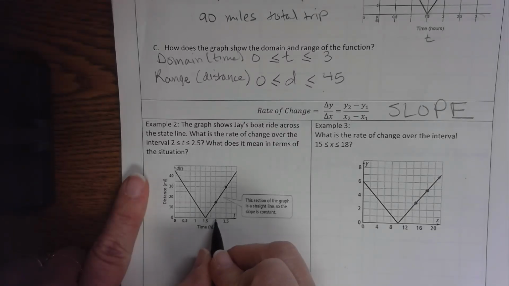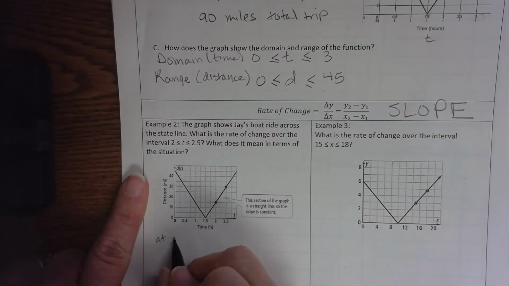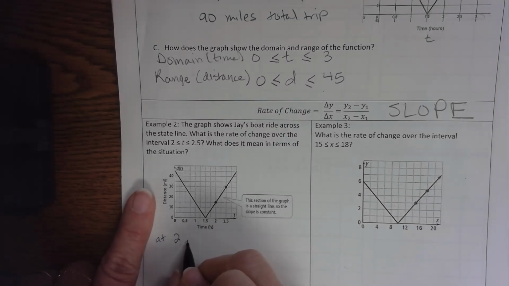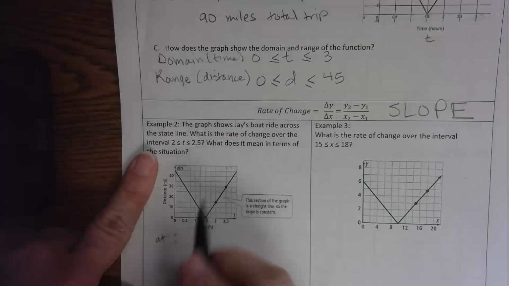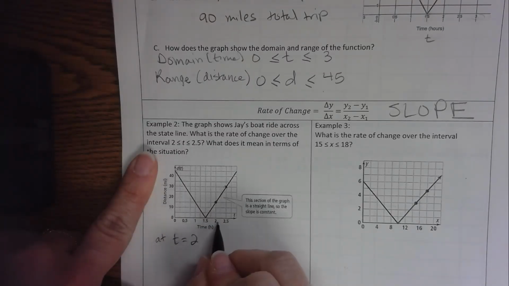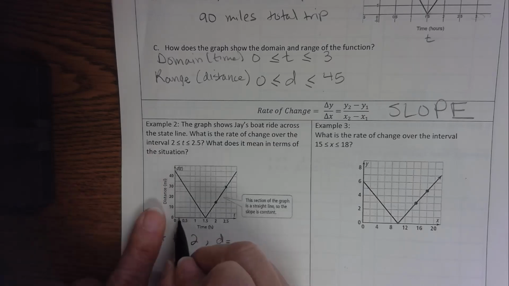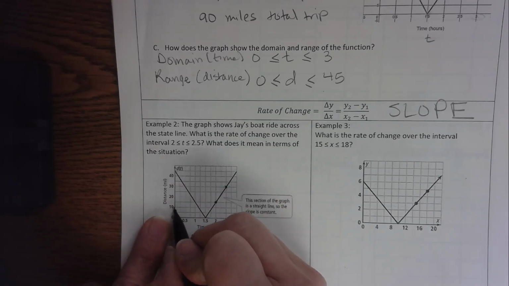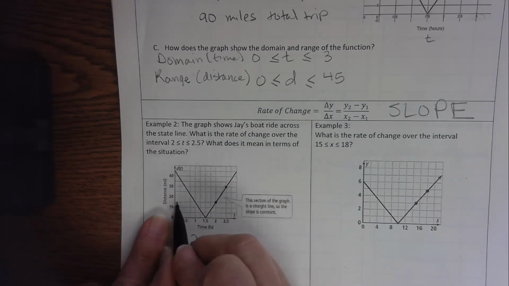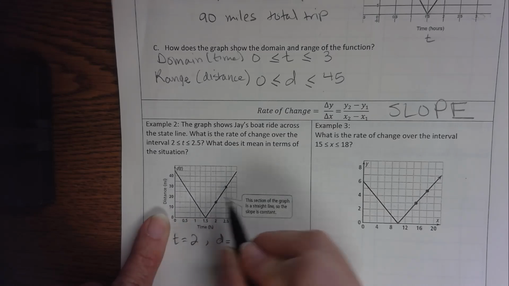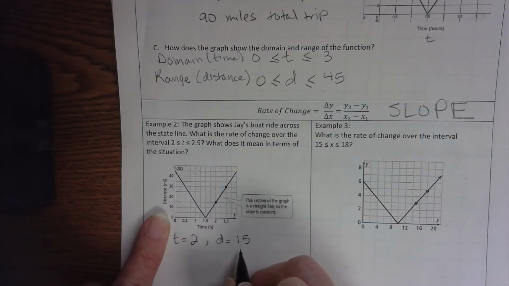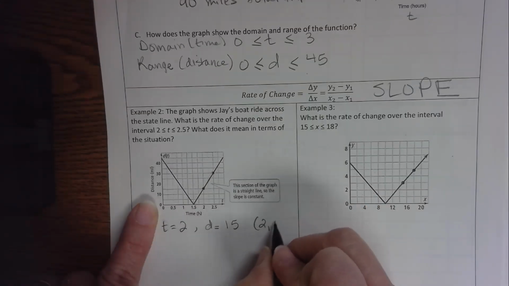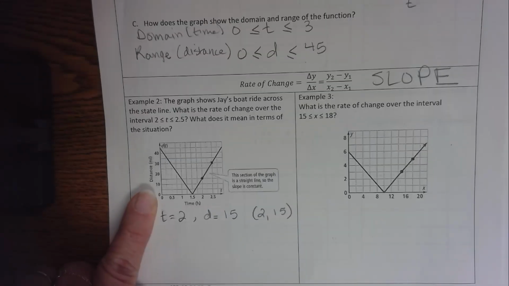So we need to figure out the points. At t equals 2, because that's the time, I have to be careful with the scale here. This is going up by 5, 10, 15, 20, and so on. So the distance here is 15, and the point I'm looking at is (2, 15). Let's write it as an ordered pair.